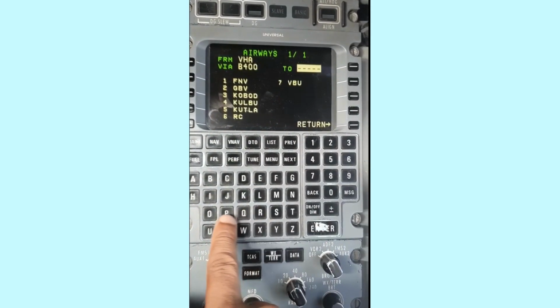Now what it's going to do, it's going to give me a list of waypoints on that airway, on the Bravo 400 airway. So I need to know which waypoint am I going to if I'm going to follow the routing to Lilongwe, and it will be Kobod. So let's go ahead and look at the flight plan.